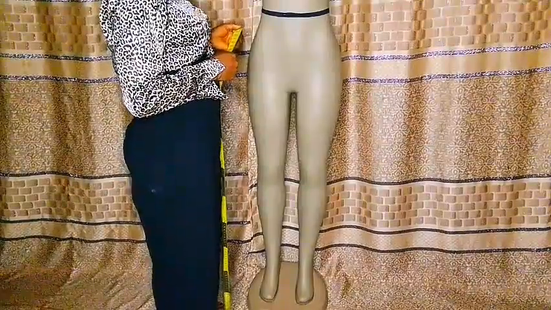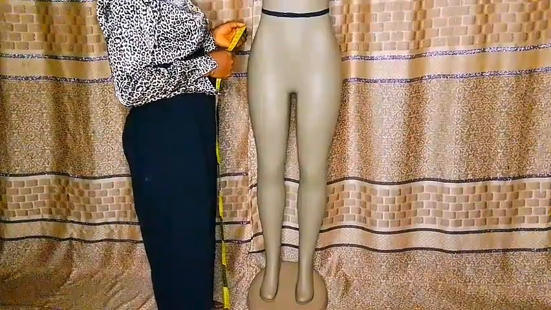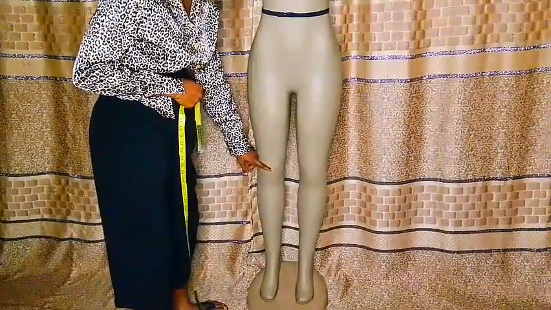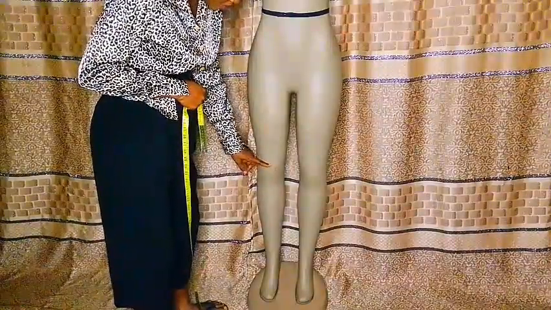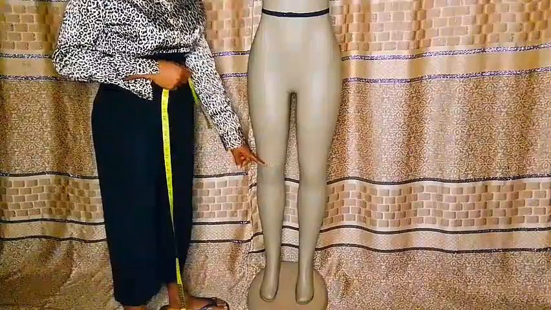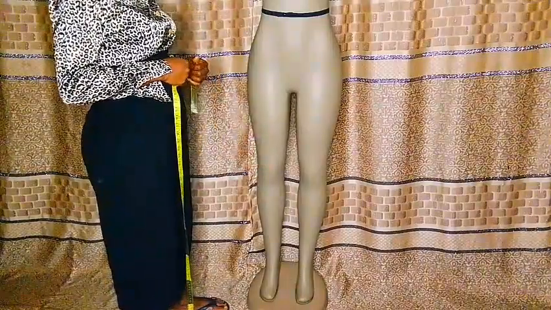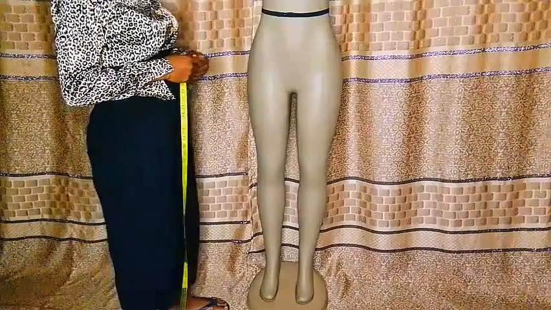The next important lower body measurement we'll be taking now is the knee circumference, which is the circumference around the knee. So this is our knee, and it is at this point that we usually measure when taking the knee circumference. The knee circumference is essential when creating garments that allow movement and flexibility at the knee.